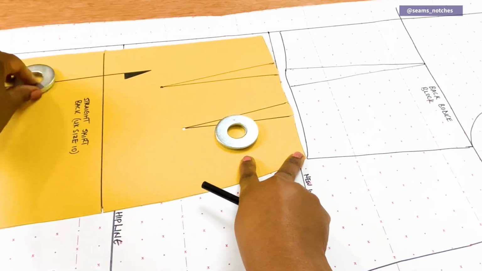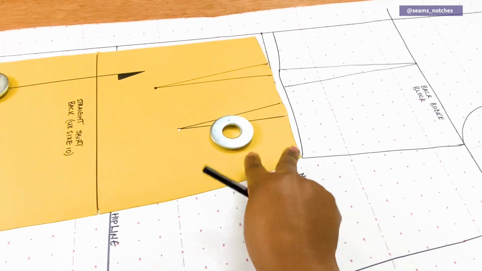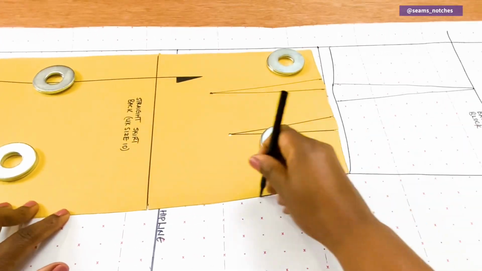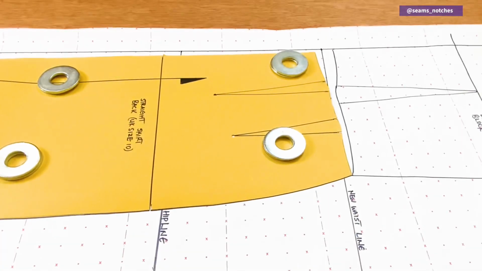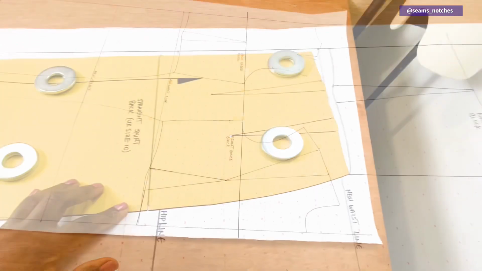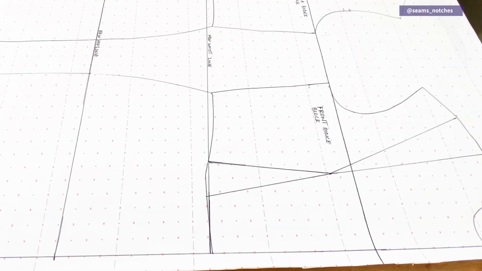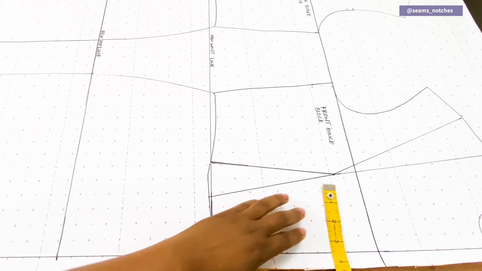And once you have that in the right position, you can go ahead and trace the skirt block. And you are going to repeat the same step for the front bodice. And once you're done tracing the front and the back skirt block, you're almost done drafting the dress block.